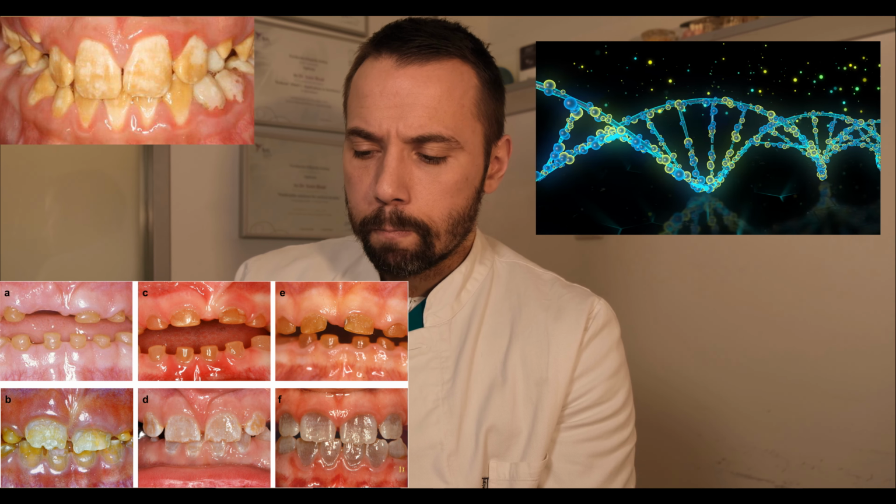Bad genes can result in a different type of tooth development, a different structure of your dentin, which is the middle part of your tooth, and your enamel is structurally different, let's say inferior to normal teeth. It's called dentinogenesis imperfecta and/or amelogenesis imperfecta.